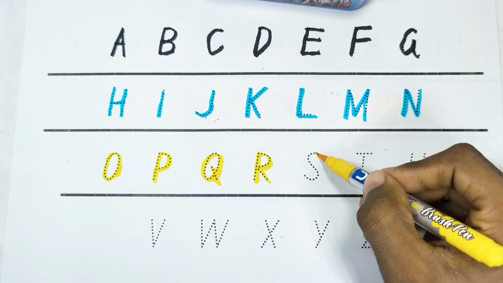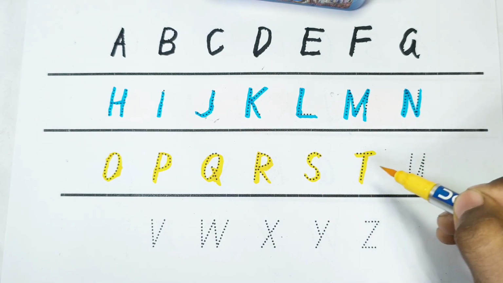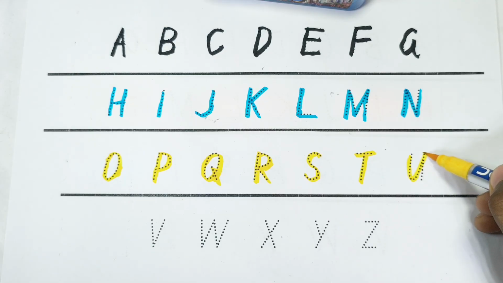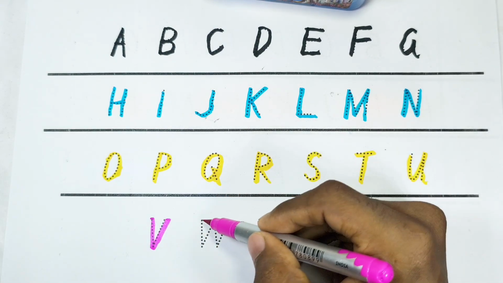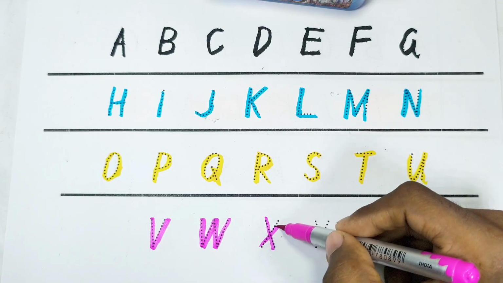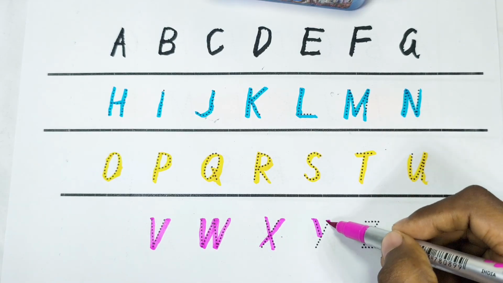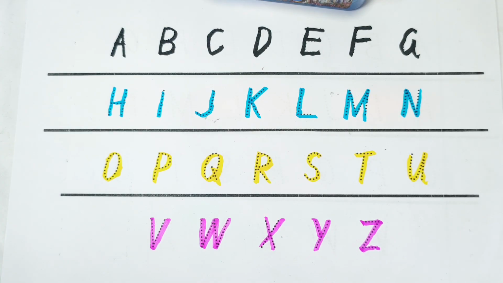R for rose. S for sun. T for teacher. U for umbrella. Kids, now you draw V. V for van. W for whale. X for xylophone. Y for yo-yo. And Z for zebra.